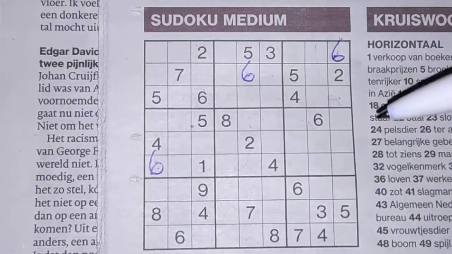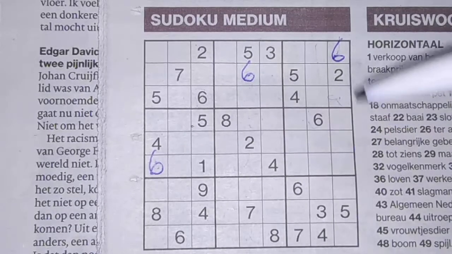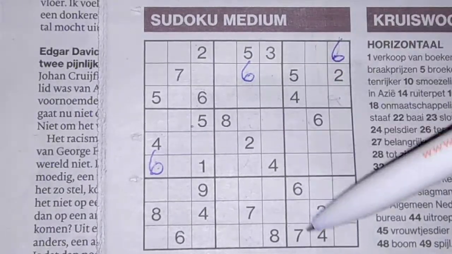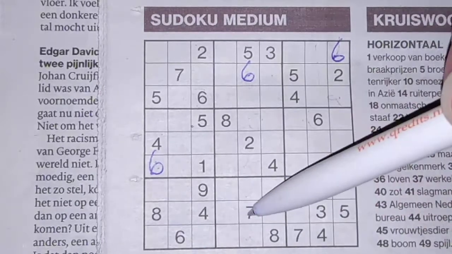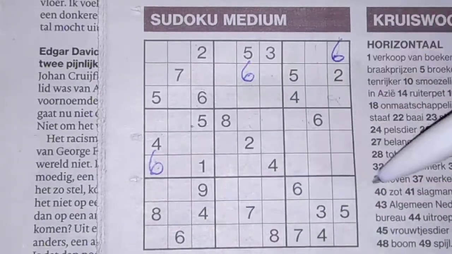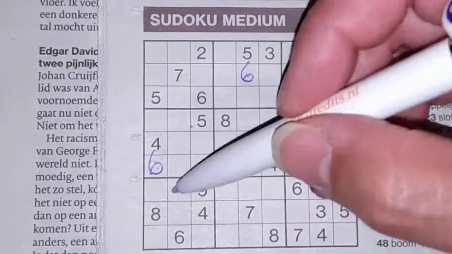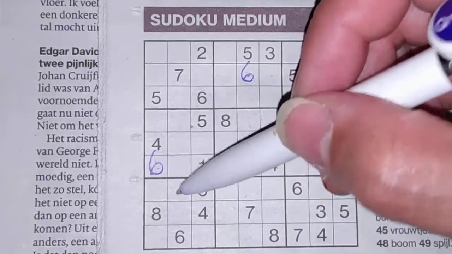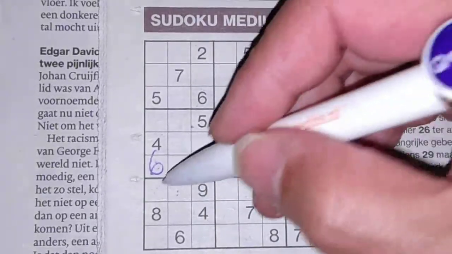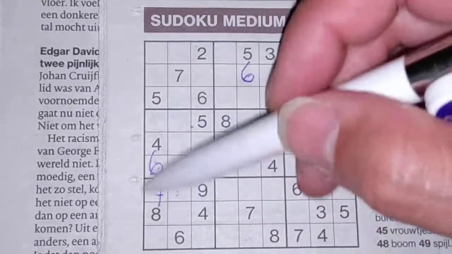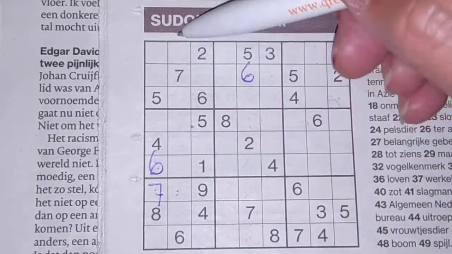Let me see which number I can use. How about the 7 in the last row, 7 in the row above. So that row, the only 2 places for the 7 should be here or there. But I see here 7, no 7 there. 7 should be here. 7 in the first column, 7 in the second column.